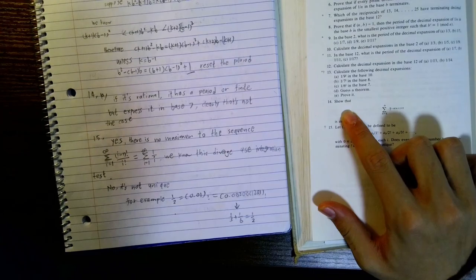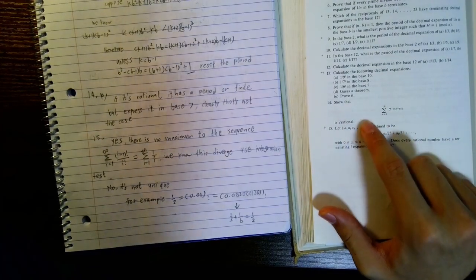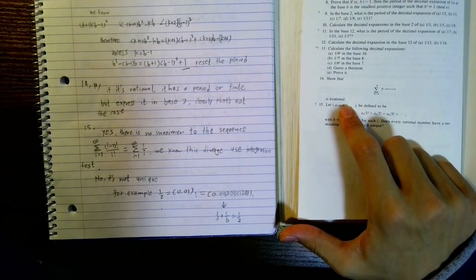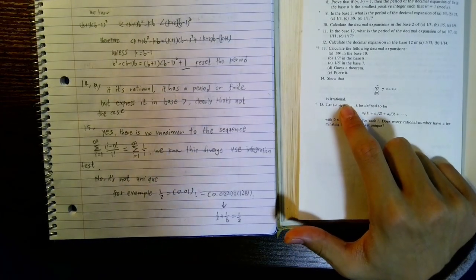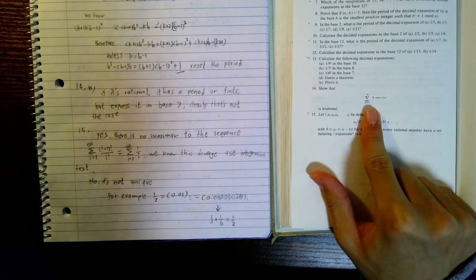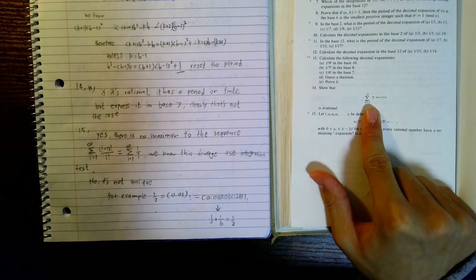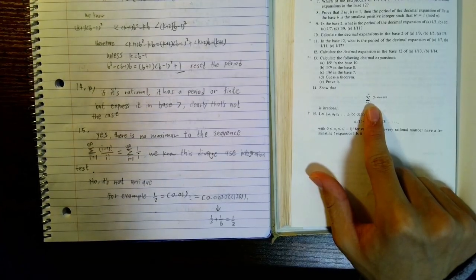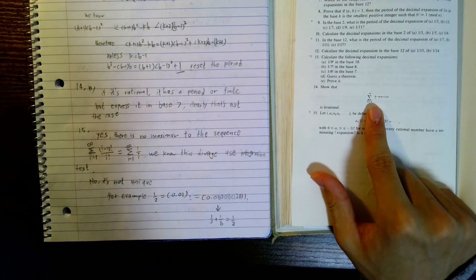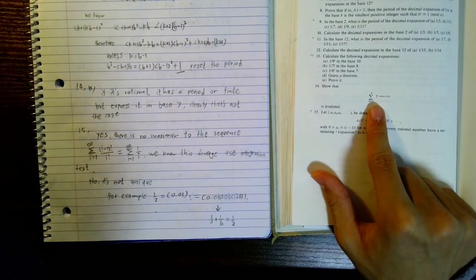And question 14 shows that this is irrational. Well, if it were rational, it would either terminate or have some sort of period. But in base 7, this is clearly not the case. We can see that for each 7, it's going to have more and more zeros in between two 7s. So there's no period, so this is irrational.